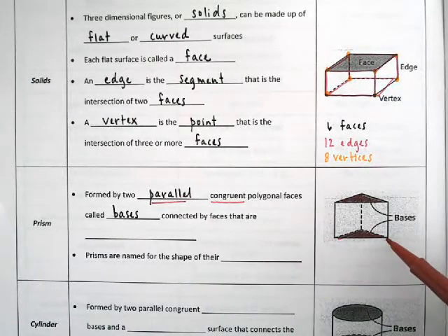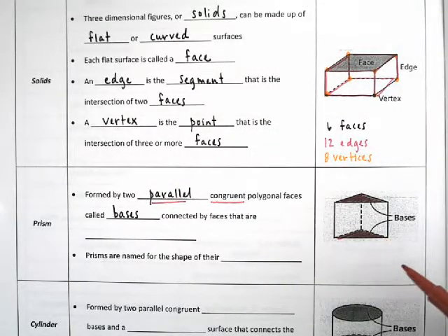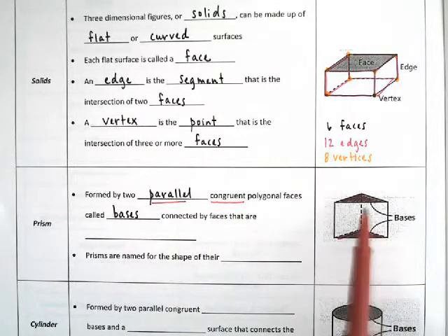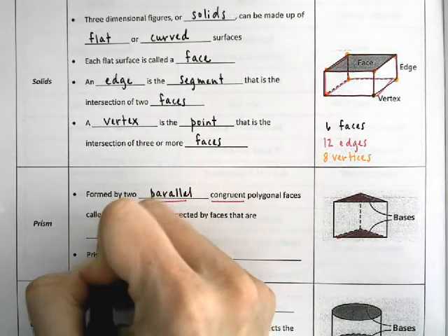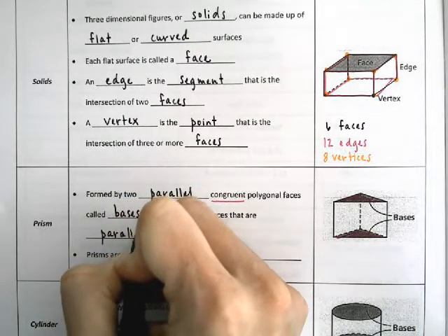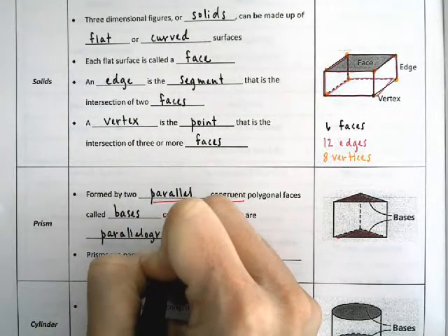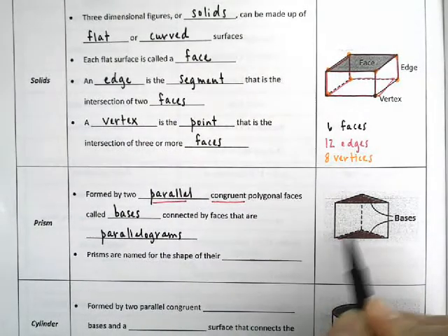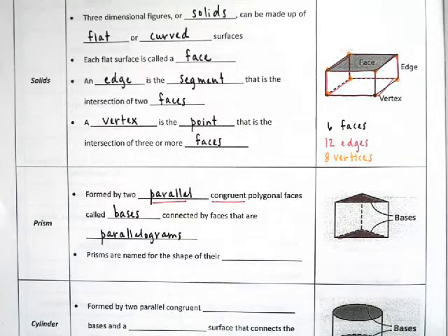Now, this one happens to be sitting on its base. That won't always be the case. So again, we're focusing on finding the parallel and congruent shapes in that prism. Okay, and those bases are going to be connected by faces that are parallelograms. So you can see here, at the front of my prism, I have a parallelogram, and then back these two sides, those would also be parallelograms. So that's one kind of category of geometric solids.